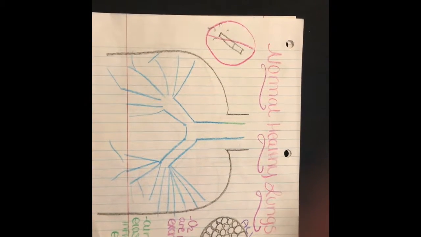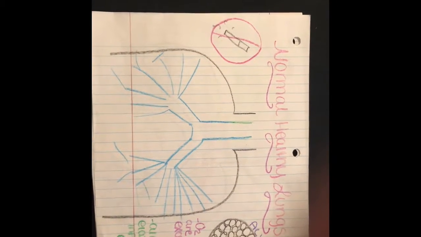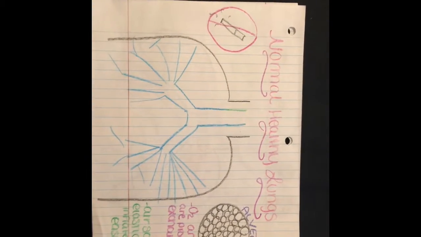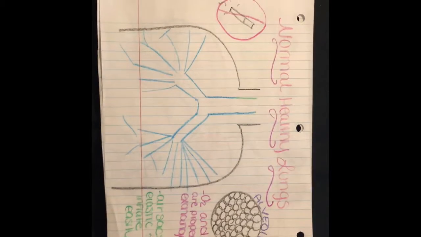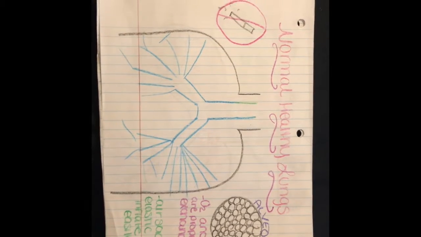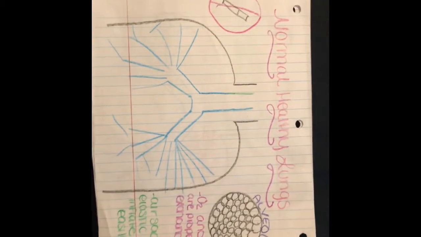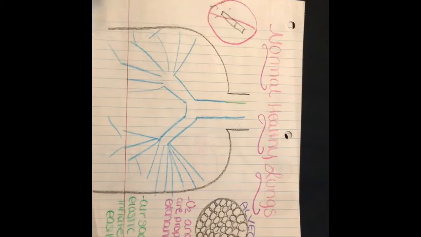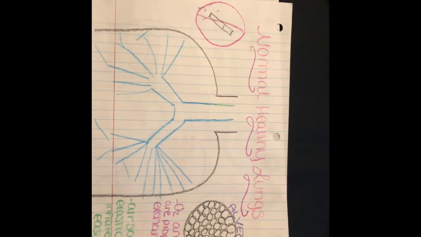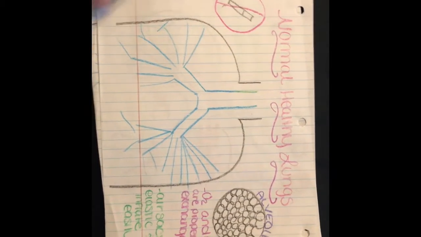Hey guys, so my discussion post today is on COPD. Before we get started, we'll take a look at what a set of normal healthy lungs looks like. We have our patient here who is a non-smoker, which is definitely key when discussing COPD.